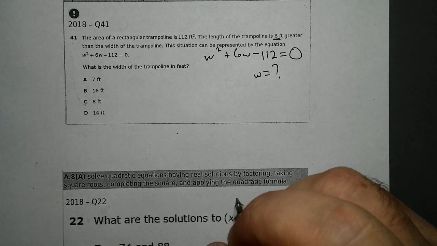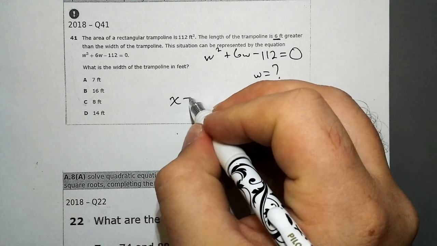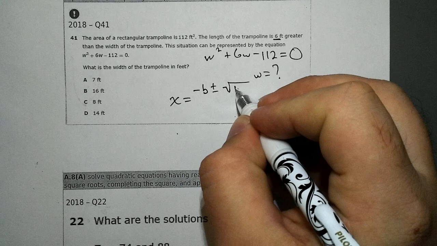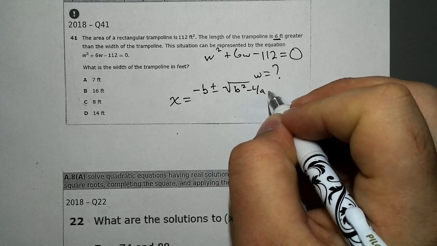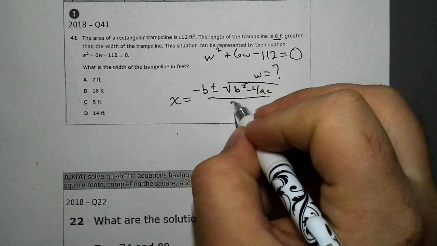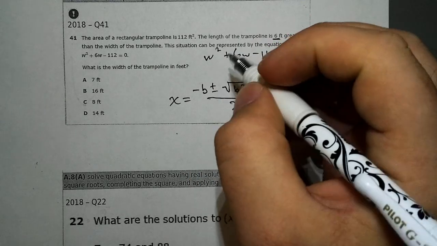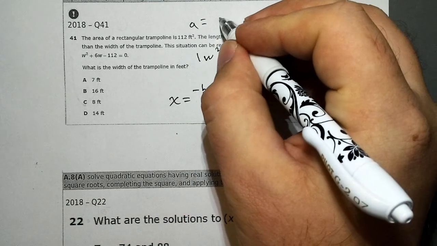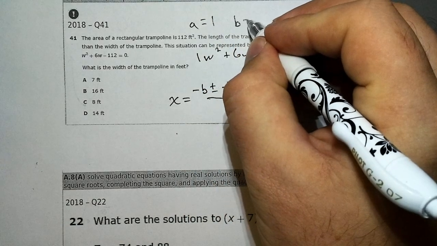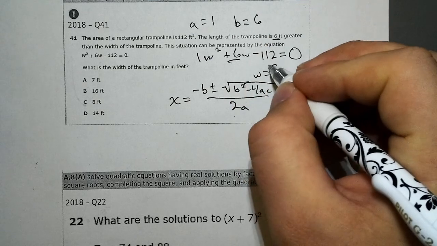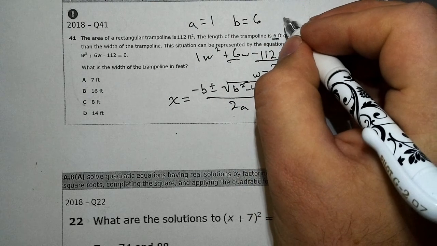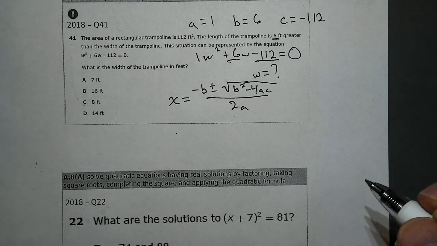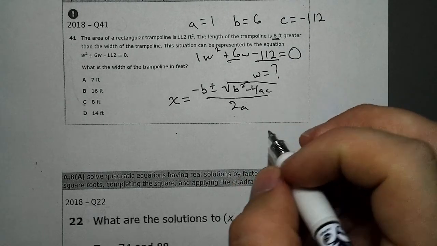Well, if you use your quadratic formula, x is equal to negative b plus or minus the square root of b squared minus 4ac all over 2a, we should be able to get it. Your a value is your first one, so it's that sneaky 1. Our b value is our second one, it's positive 6. Our c value here is negative 112. So let's just put that in our formula.